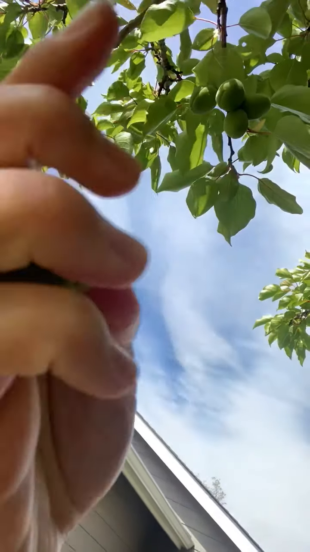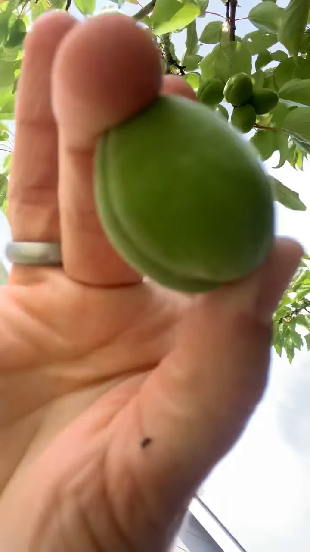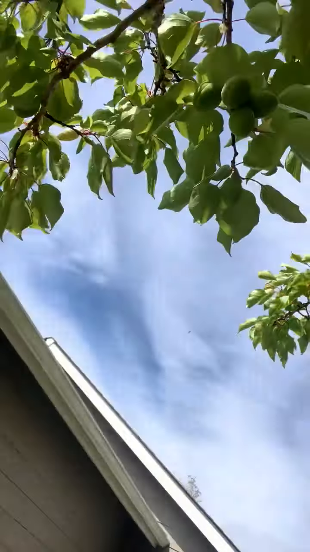And it's obviously not ready because it's so hard. It's like a rock, but it's not a rock, it's an apricot. And so just that right there, you're hitting so many concepts, and you're also introducing where does food come from. So this is all from my yard.